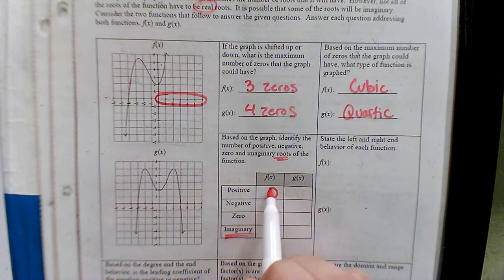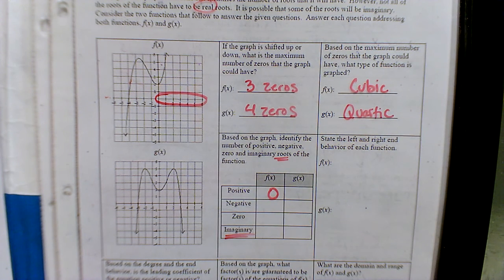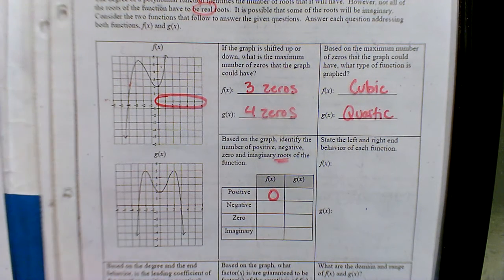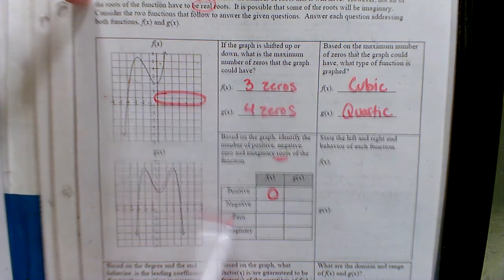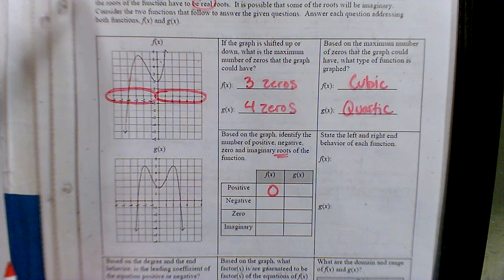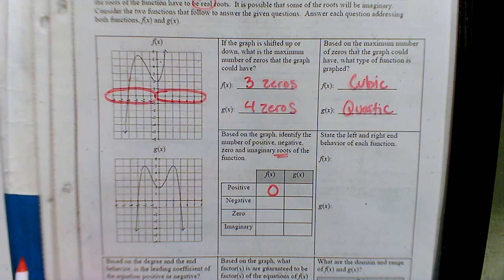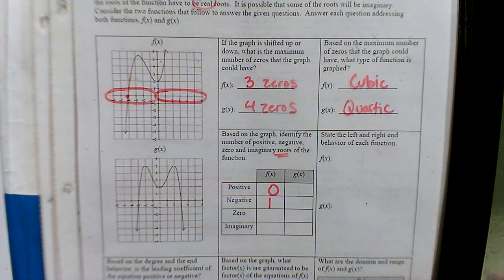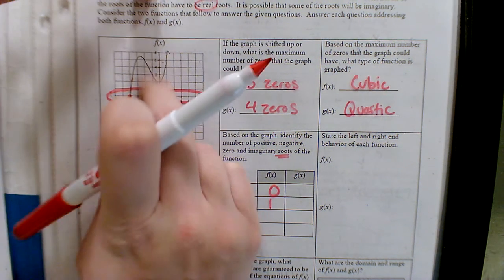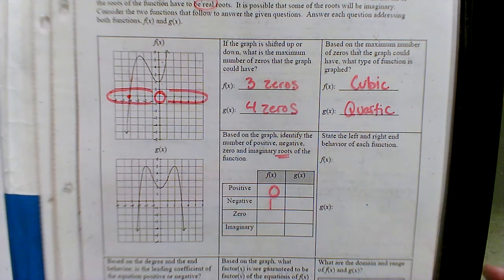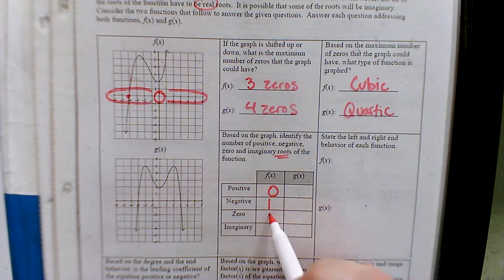So f of x has 0 positive x-intercepts. How many x-intercepts does it have that are negative, meaning showing up on the left-hand side? Just 1, okay, right there. How many x-intercepts does it have that are 0? Meaning crossing right at the origin. Yeah, 0, okay.